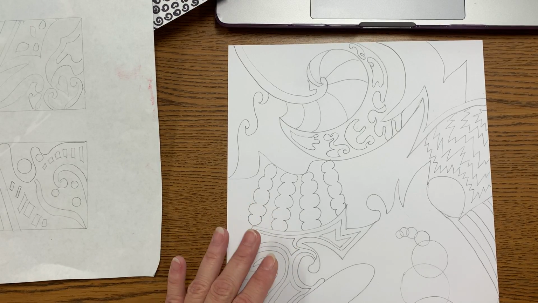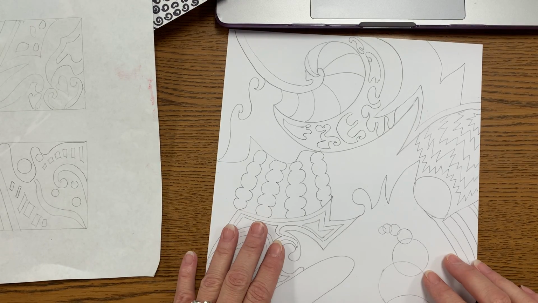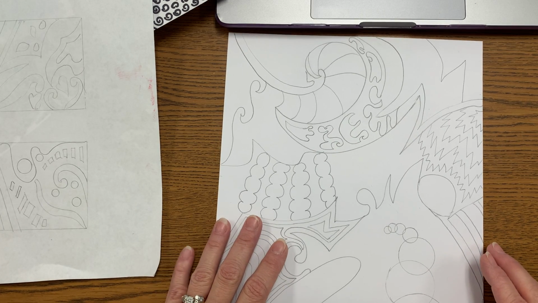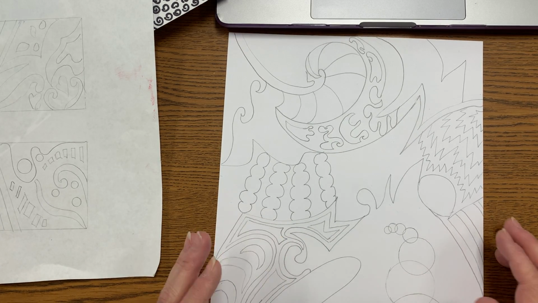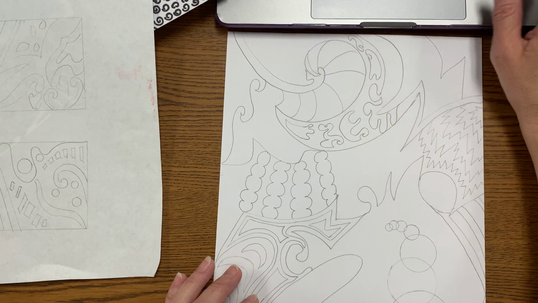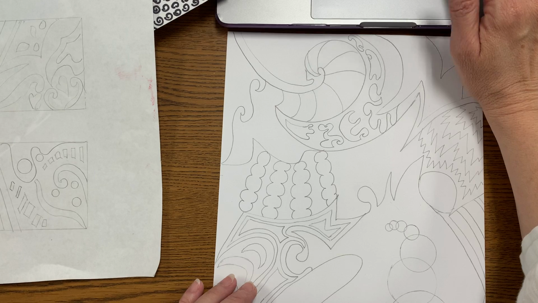For your project to create a triptych, you're going to be using all of your knowledge of all of the 5 types of lines. You're going to be using horizontal, vertical, curved, diagonal, zigzags. You're going to put those together.